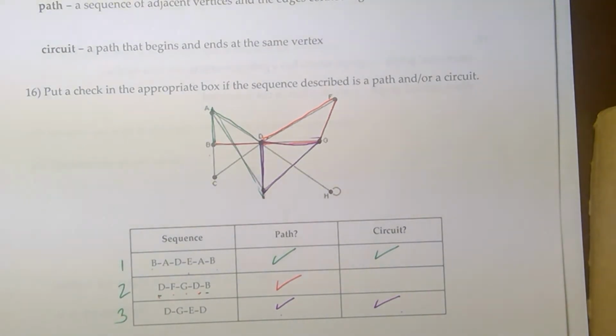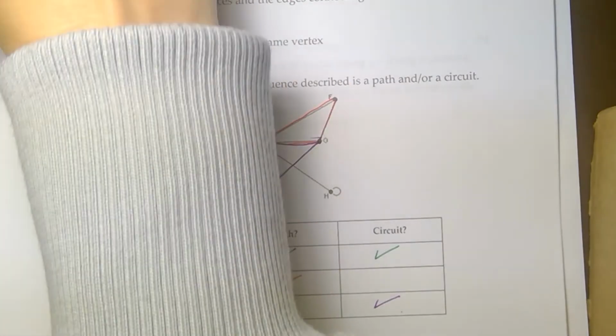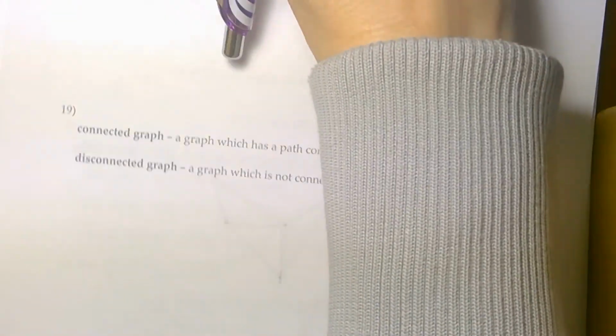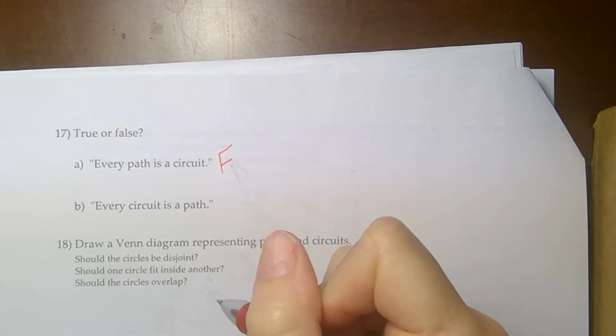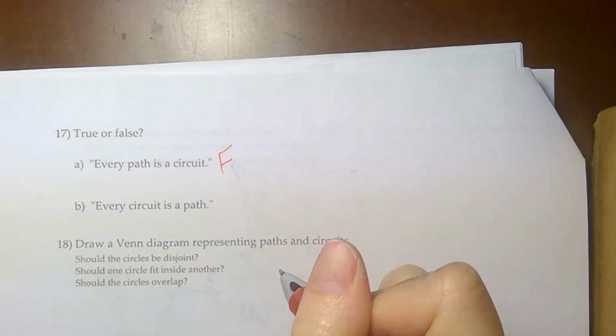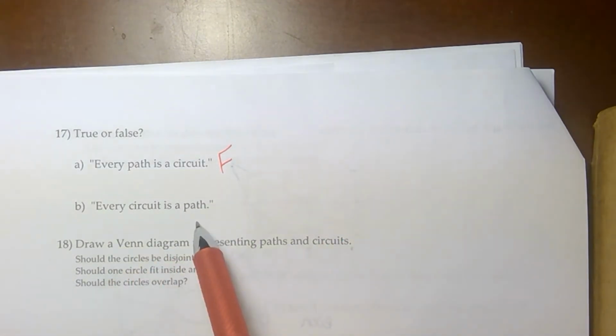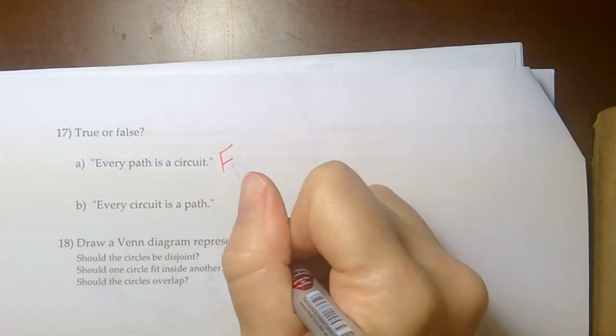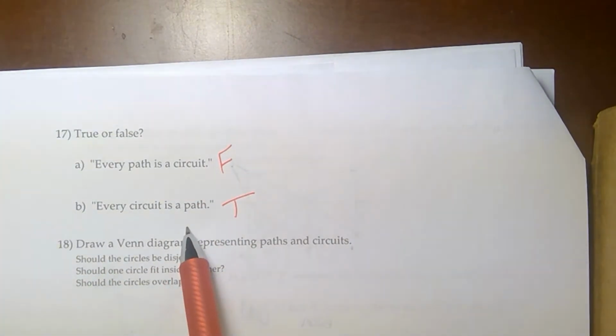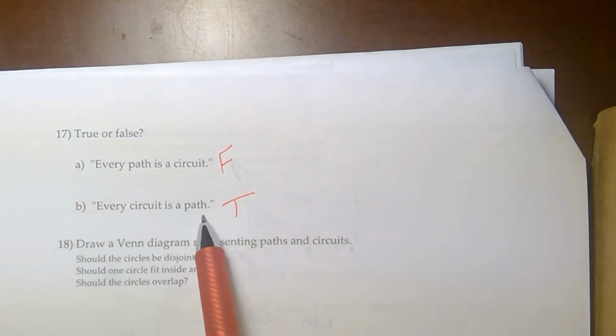Look at number 17 on the next page. Answer those two, A and B, true or false. Every path is a circuit. Well, no, that's false, because I can start at one place and stop at another and it still works. Every circuit is a path. Well, yeah, that's true, because I have to be able to get from here to there.